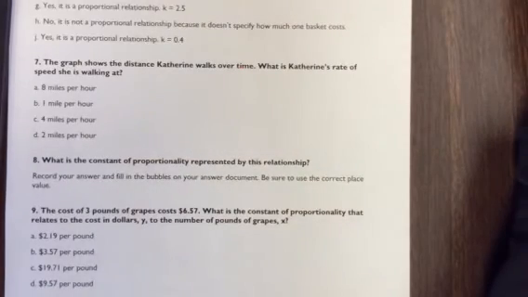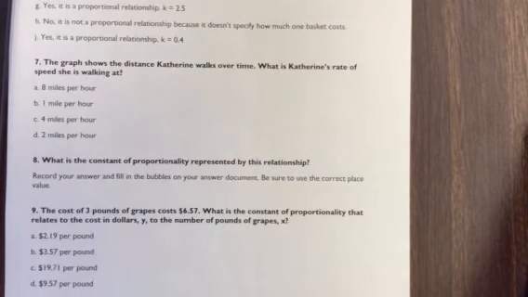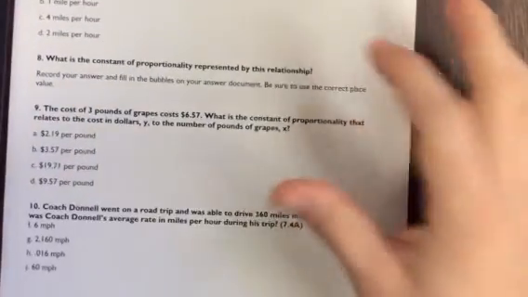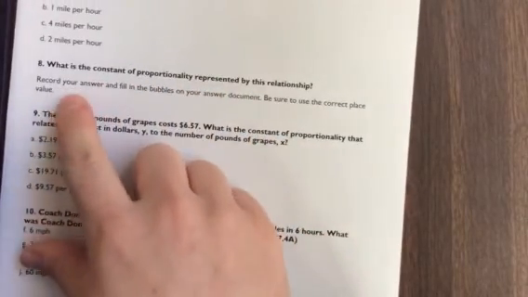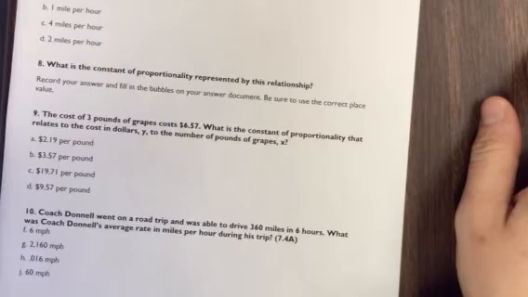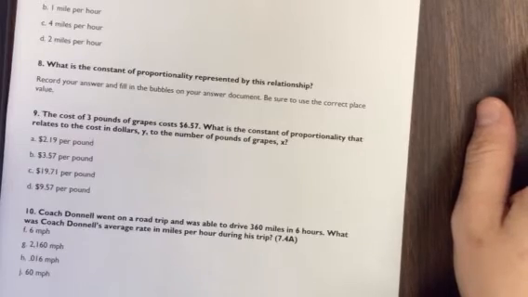So 7. The graph shows the distance Catherine walks over time. What is Catherine's rate of speed she is walking at? A is 8 miles per hour. B is 1 mile per hour. C is 4 miles per hour. D is 2 miles per hour. 8. What is the constant of proportionality represented by this relationship? Record your answer and fill in the bubbles on your answer document. Be sure to use the correct place value.